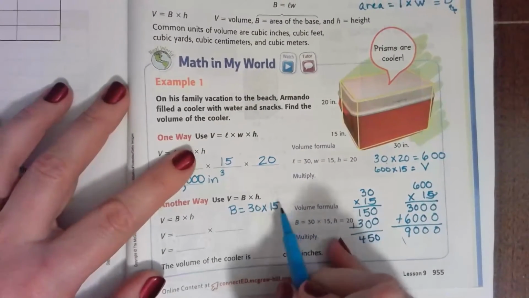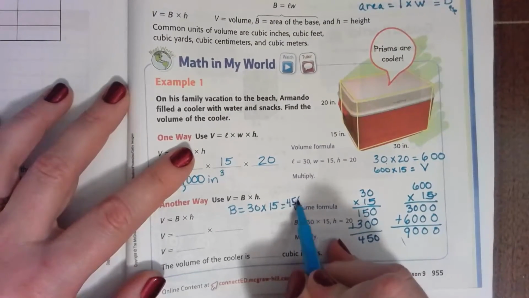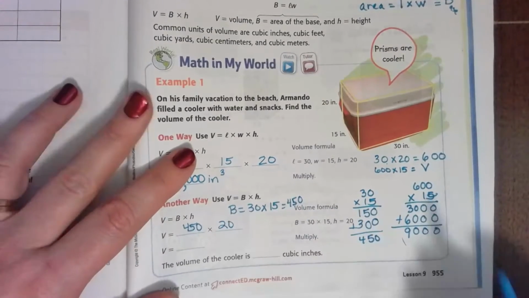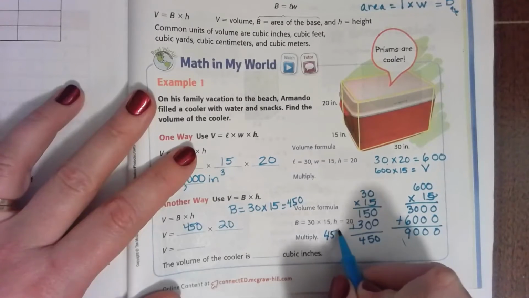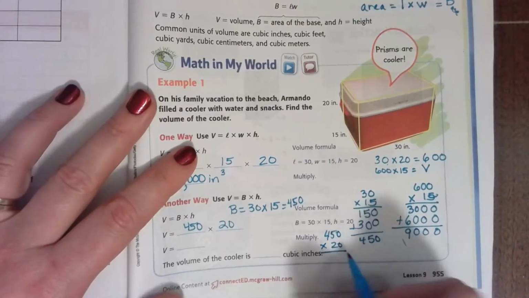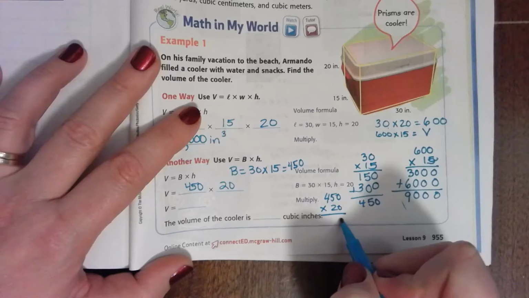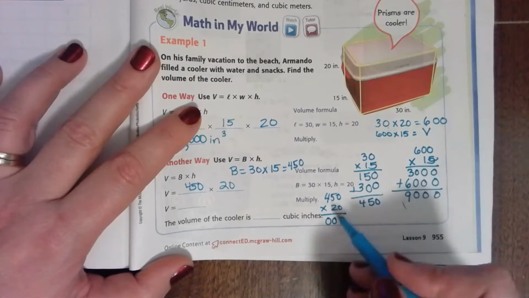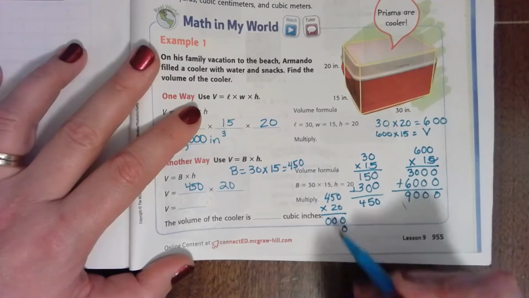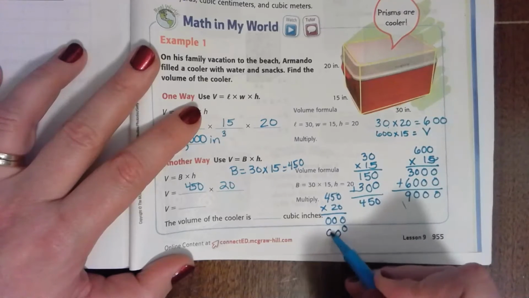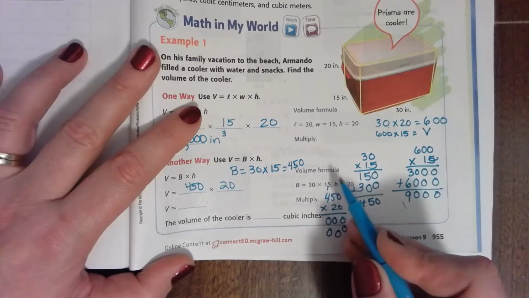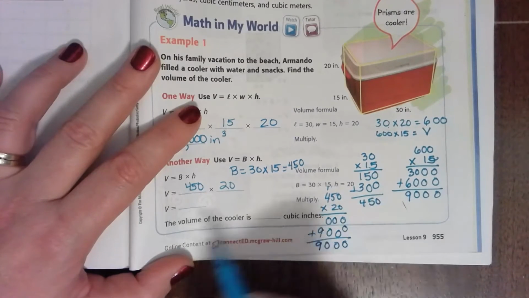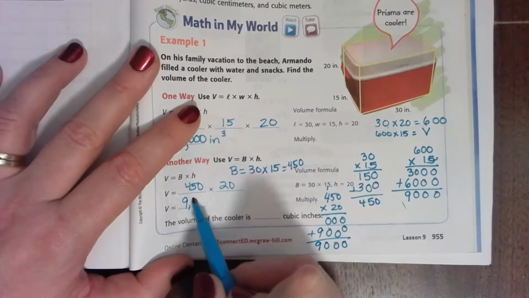Well, now I take my base, which is 450, times my height, which is 20. So I'm going to take 450 times 20, okay? 0 times 0 is 0, 0 times 5 is 0, 0 times 4 is 0, drop my 0, 2 times 0 is 0, 2 times 5 is 10, 4 times 2 is 8, plus 1 is 9, add it together, and I still get 9,000.